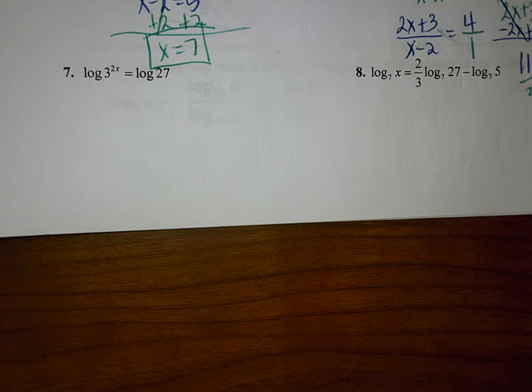Three squared is 9. No. Because I thought you said 9 squared. So is it 9 over 5?